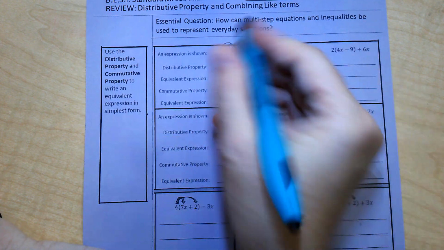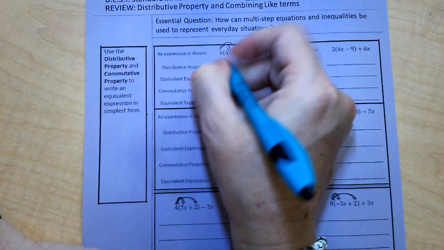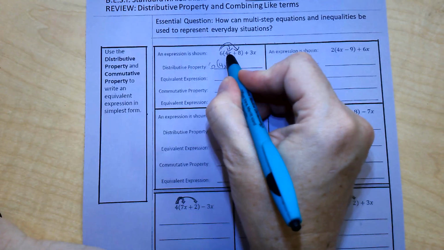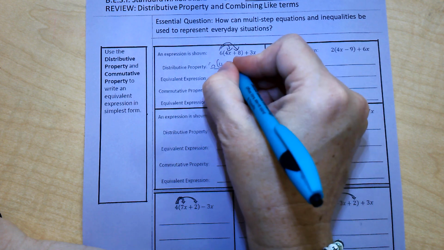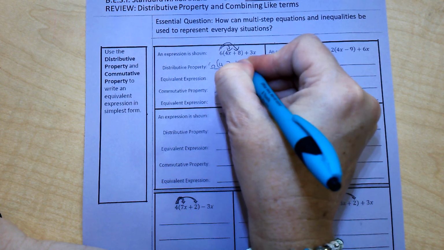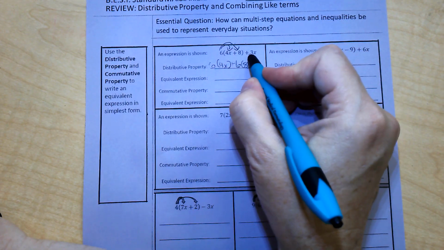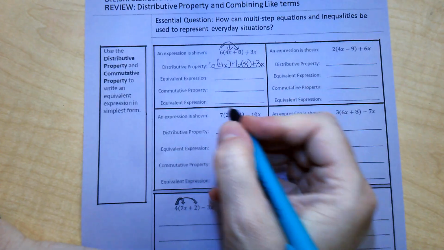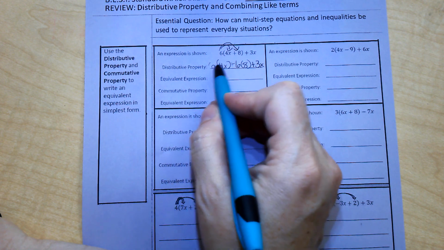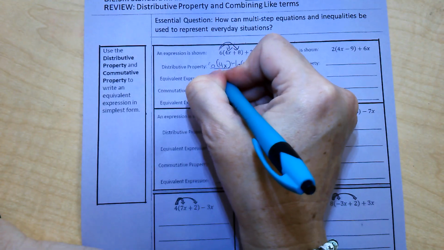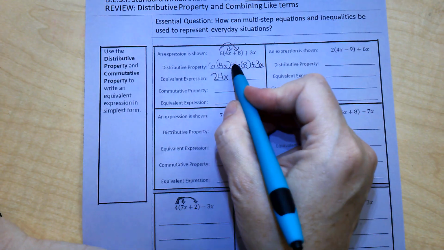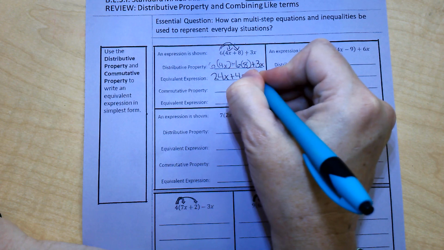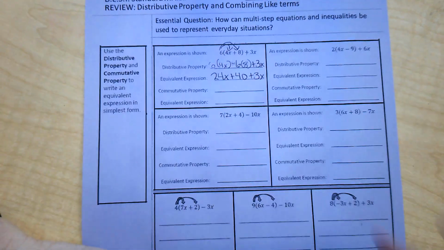So our distributive property goes like this. It's 6 groups of 4x, distribute it to the first term. Then we're going to distribute it to the second term, plus 6 groups of 8. Now this last term of plus 3x just comes on down, plus 3x. So our equivalent expression, well, 6 groups of 4x is 24x, plus 6 groups of 8 is plus 40. And we bring down that plus 3x.